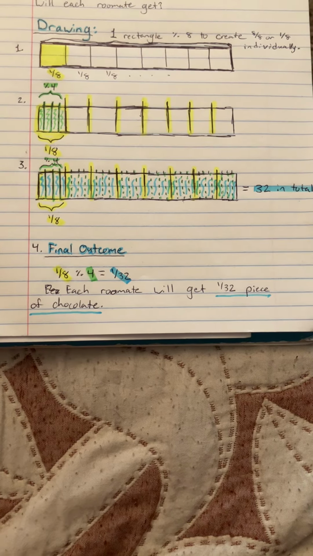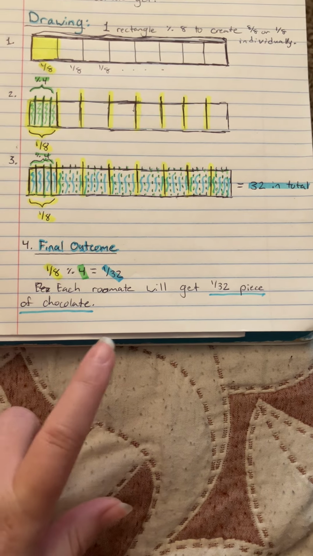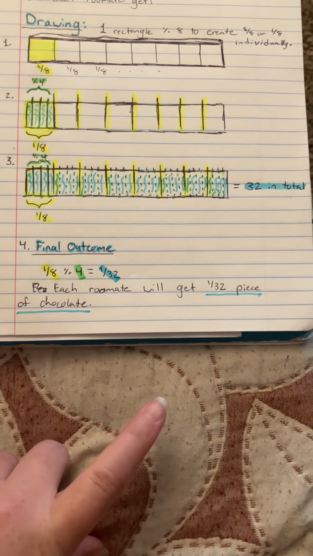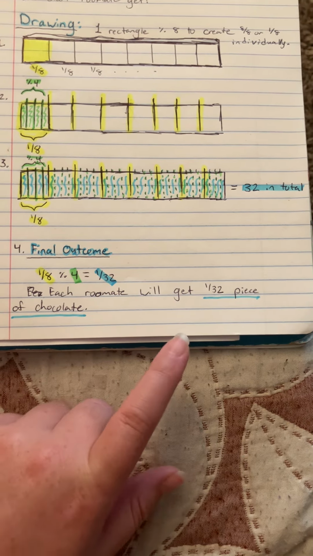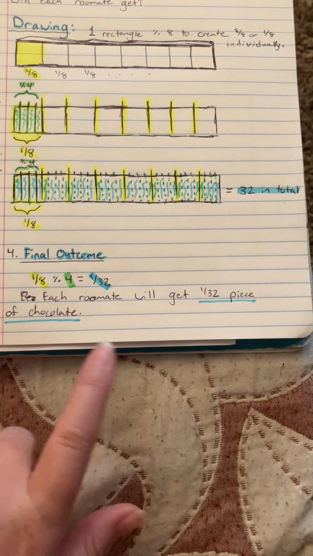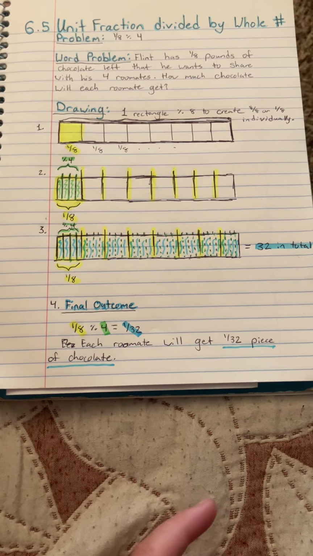Here we are. I wrote my final outcome. We have 1/8 divided by 4 is 1/32, or it means each roommate will get 1/32 piece of chocolate out of the 1/8 pieces of chocolate.